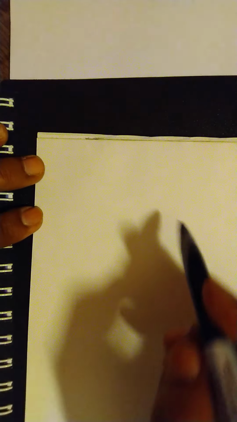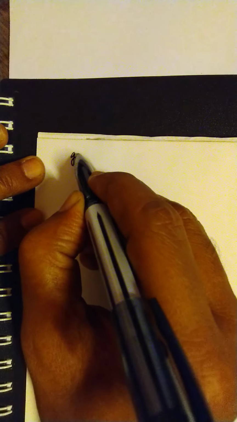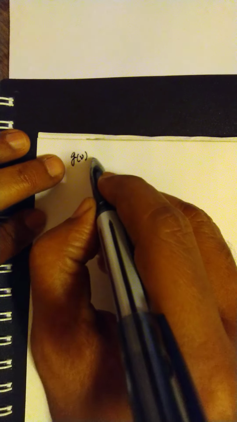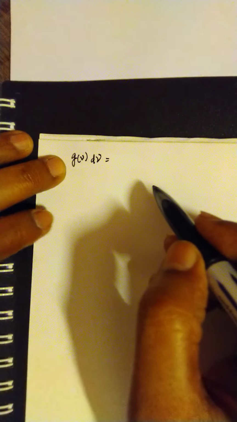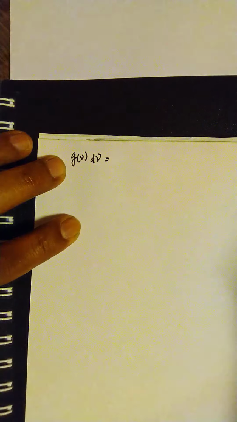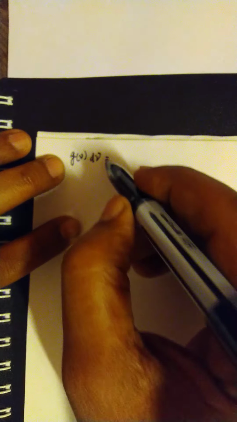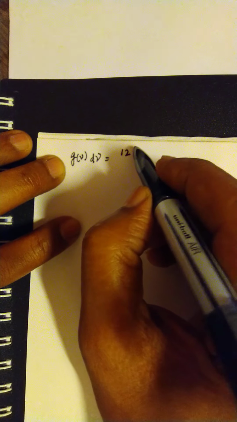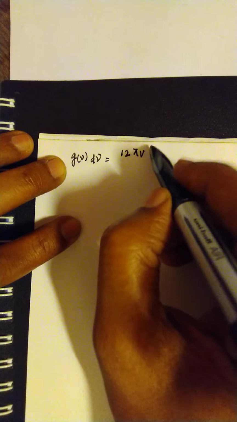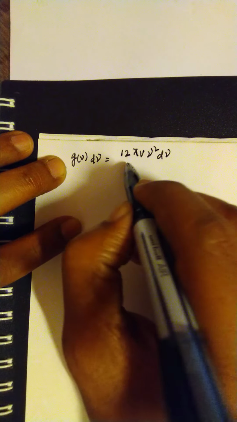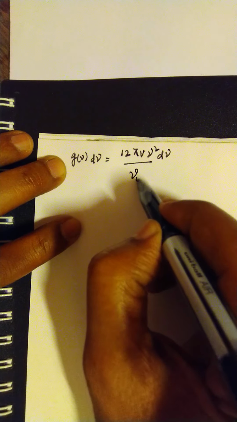Hello everybody. So let us continue with the Debye analysis. Now that we know that the number of modes with frequency between nu and nu plus d nu, that is g(nu) d nu, actually turns out to be something like 12 pi V nu square d nu divided by v0 cube.